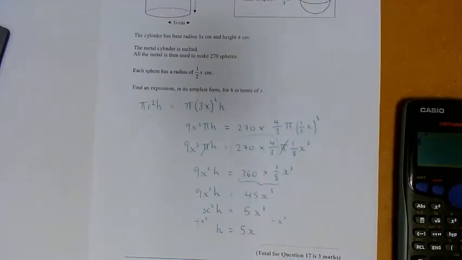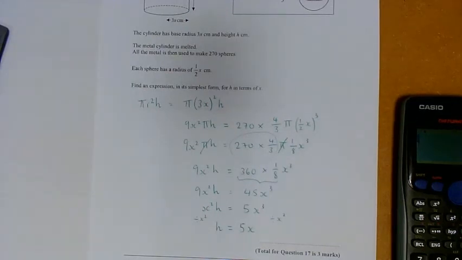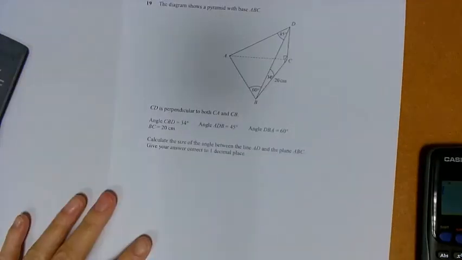That's quite a difficult question. It's hard to know where to start. But definitely try and get yourself a mark by working out the volume of something. Okay, it's a really good place to start.